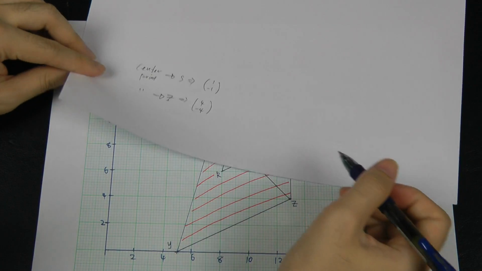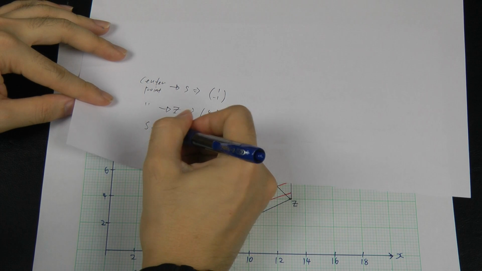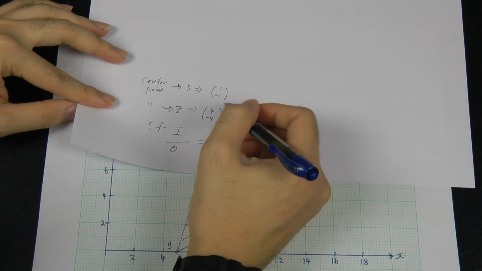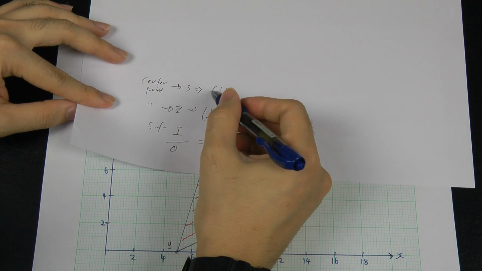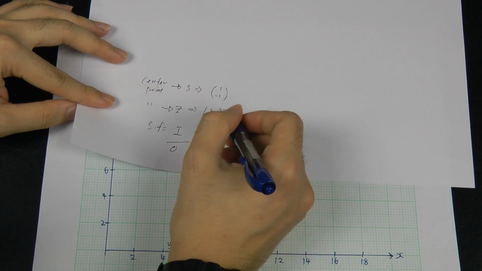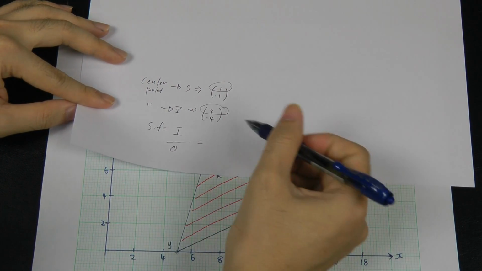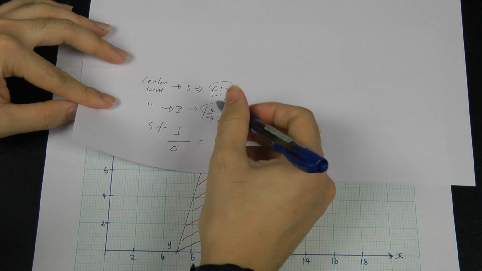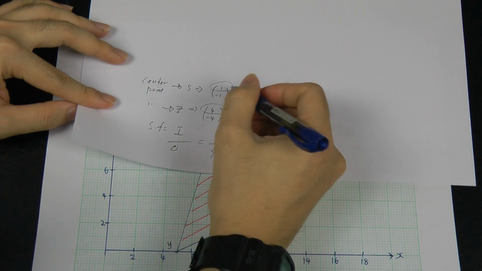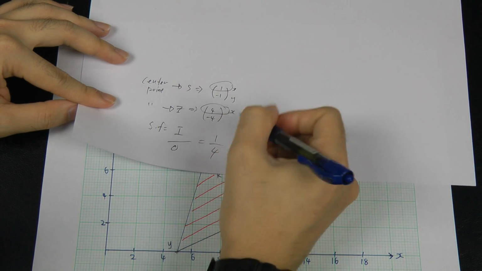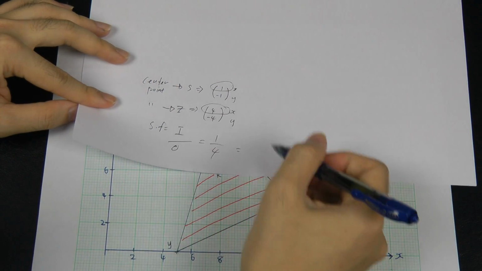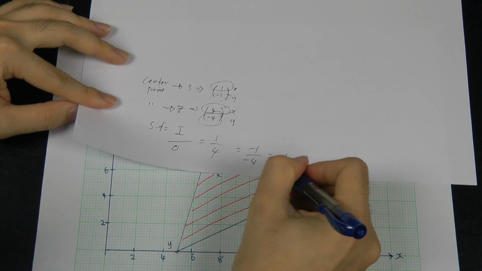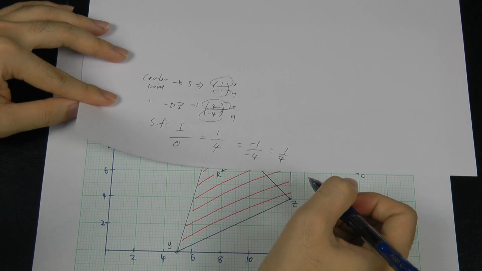So if I want to find the scale factor, scale factor is basically image over object. I can take one of the lengths, because if I multiply this one by 4, I will get the same thing. So let's say this is image and this is object. Image will be 1 and object will be 4. If you take the x, make sure you take the x for both. If you take the y, you will get the same answer: negative 1 over negative 4, you still get 1 over 4. So this is the scale factor. This is how I get the scale factor.